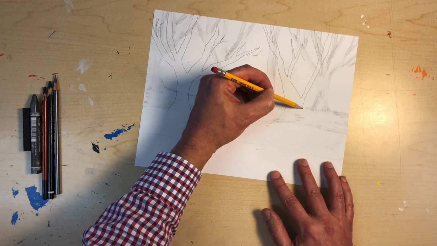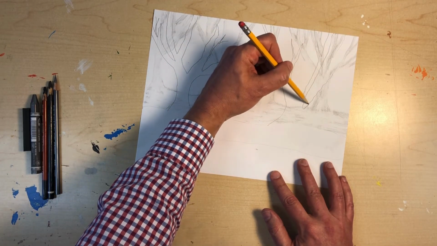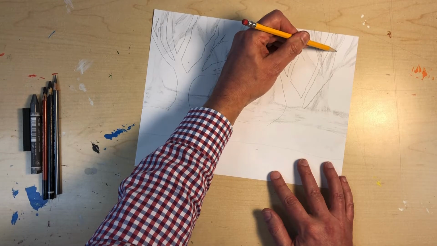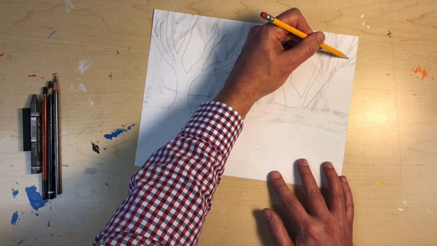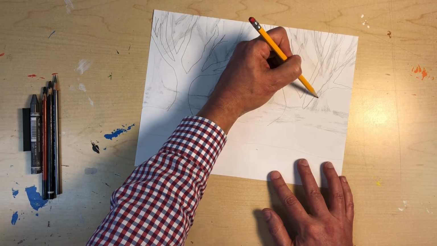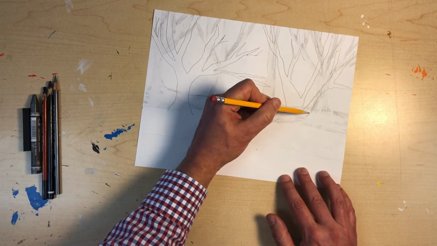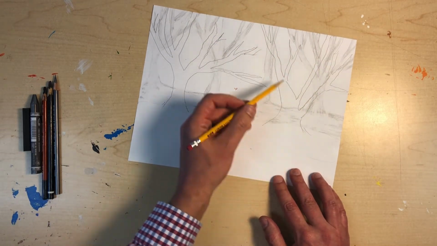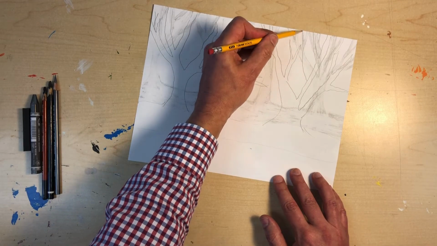Just drawing right over top of the other ones. Maybe this broken branch, another branch there. Maybe that one's lower to the ground. There's another branch that comes out here.